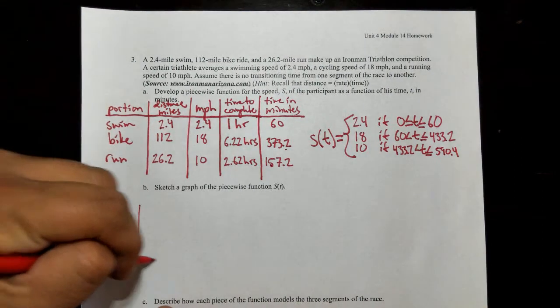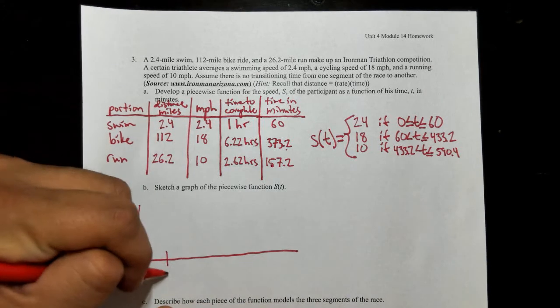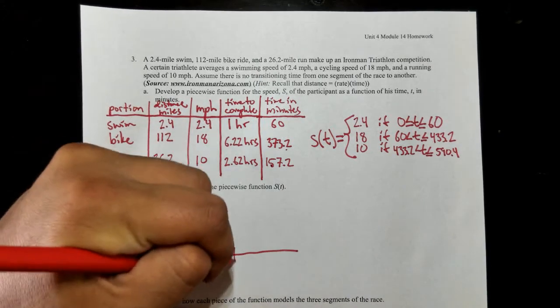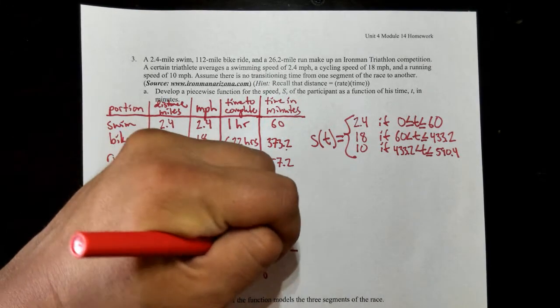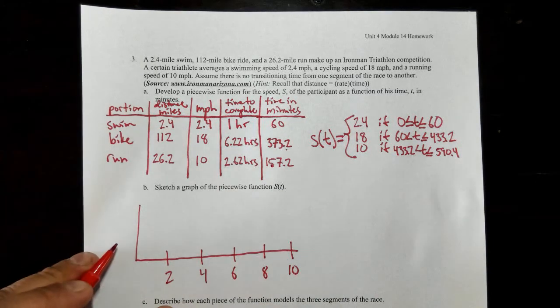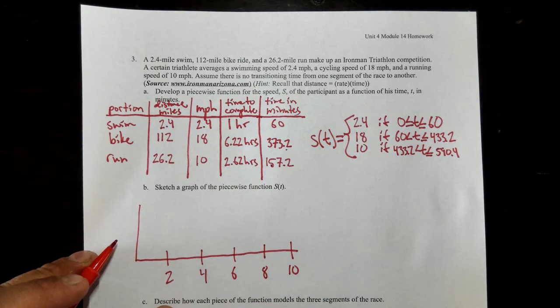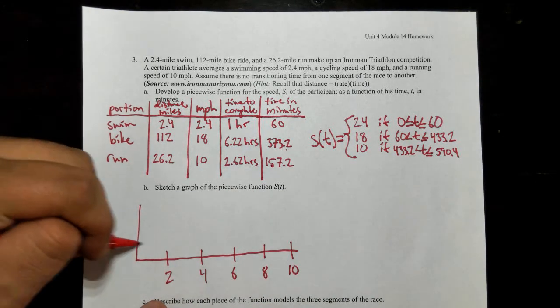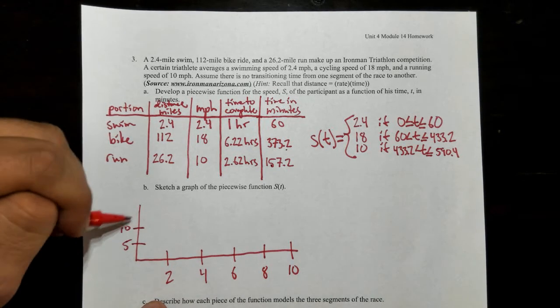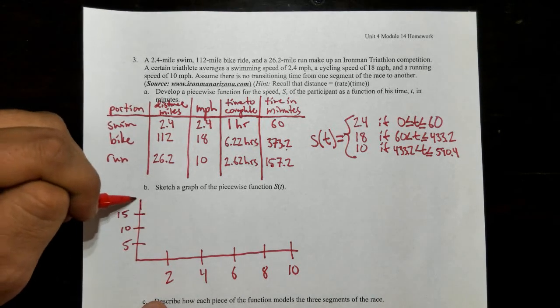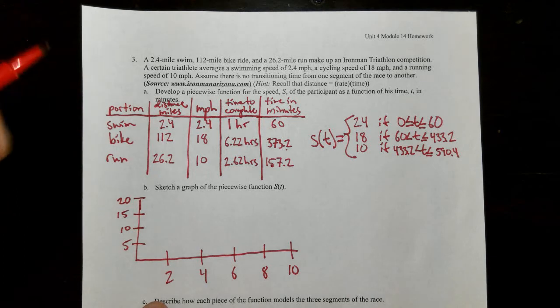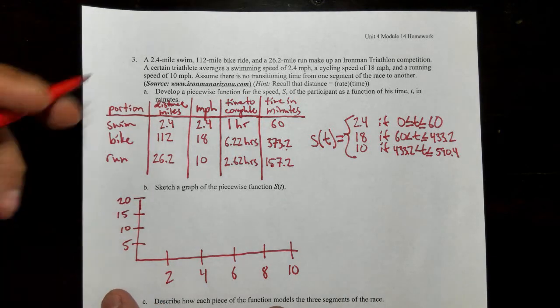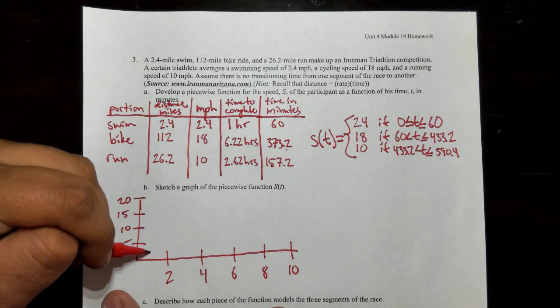And then B, sketch a graph of the piecewise function. Let's see, we have 2, 4, 6, 8, 10, and then 5, 10, 15, and 20. For the first hour it was at 2.4, a little less than half of 5.